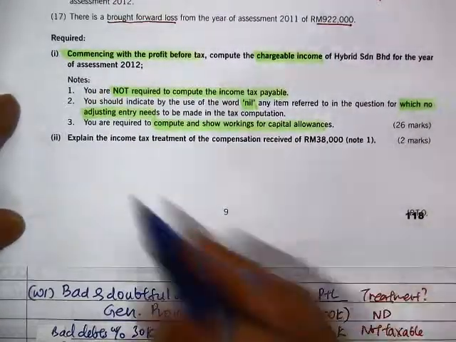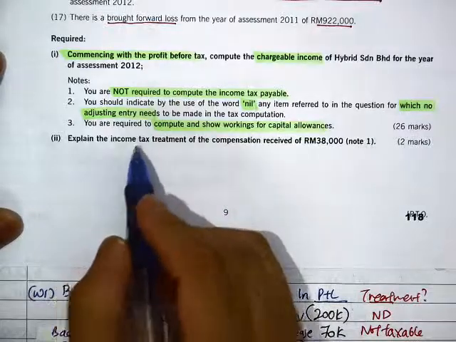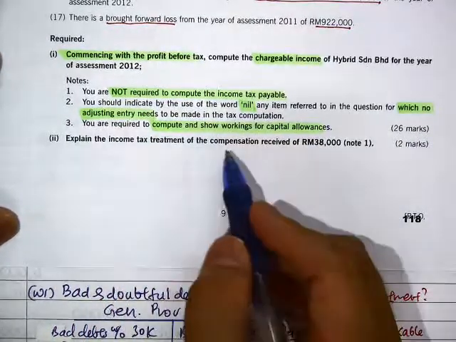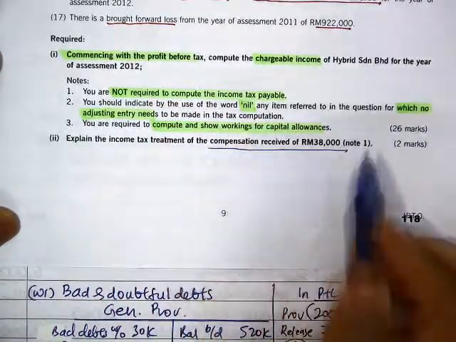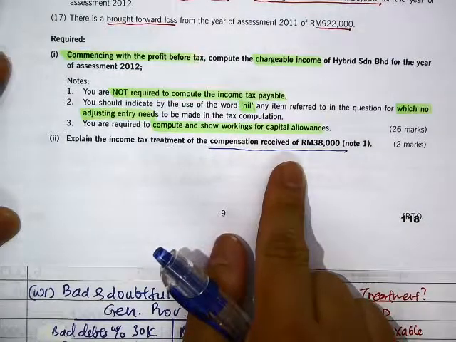Now part 2, they ask you to explain the treatment of that compensation received. What's the treatment?